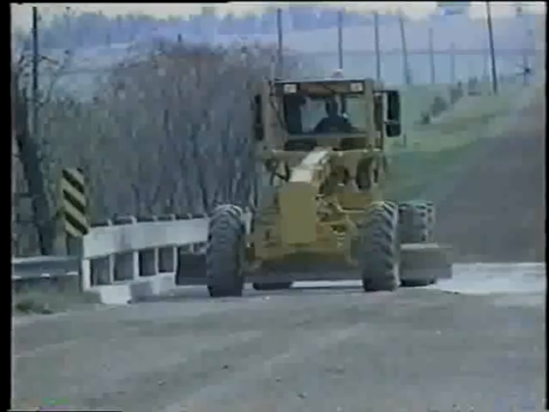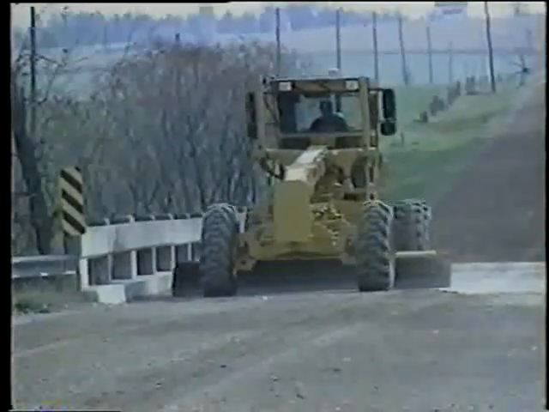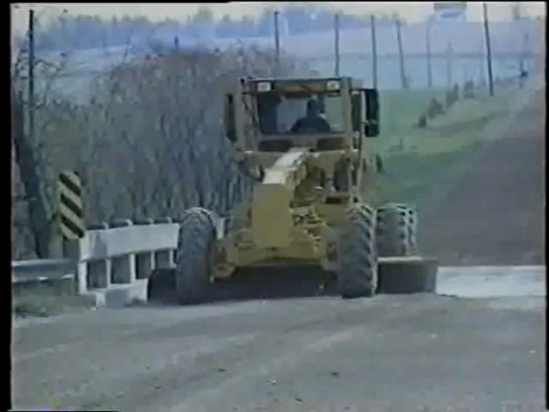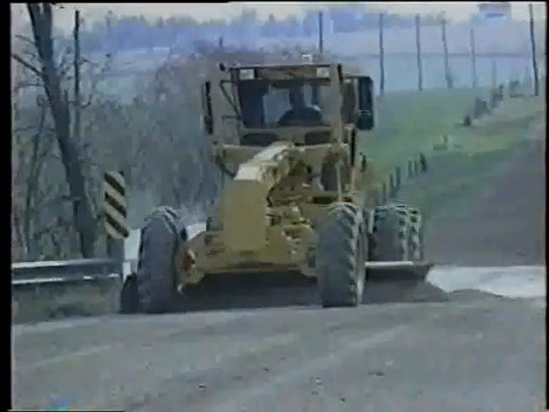Whether the regrading is extensive or in limited areas, the roadway crown and cross slope should be maintained everywhere, and good transition should be made at bridges and intersections.